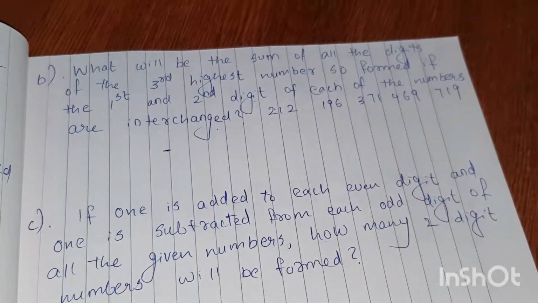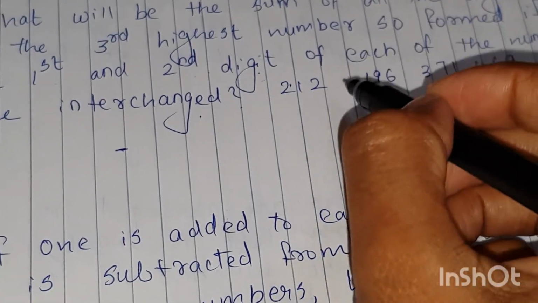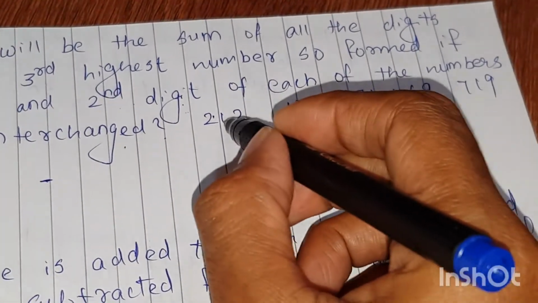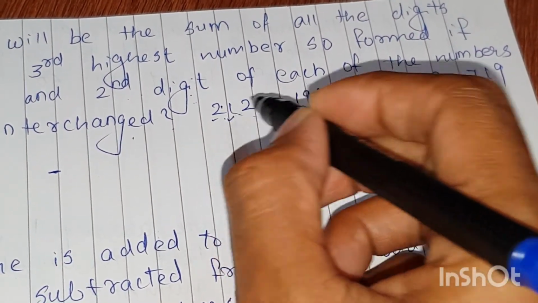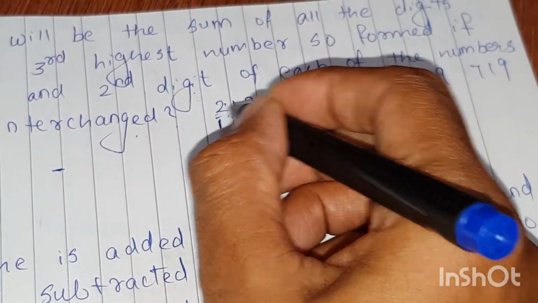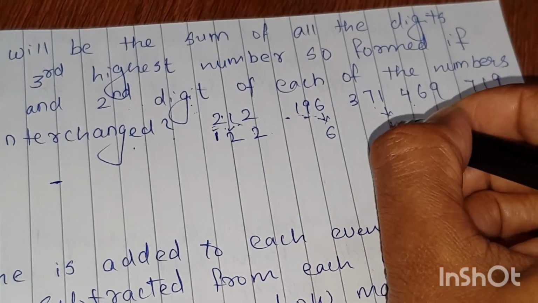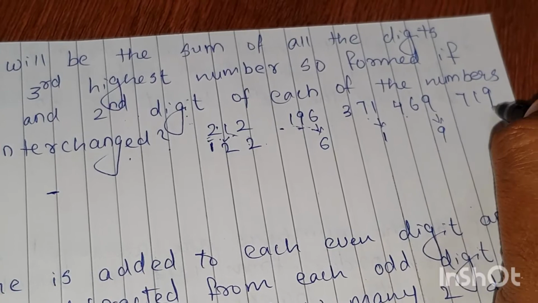Interchanging the first and second digit, 1 will come here, 2 will come here. The third digit is the same: 2, 6, 1, 9, 9.